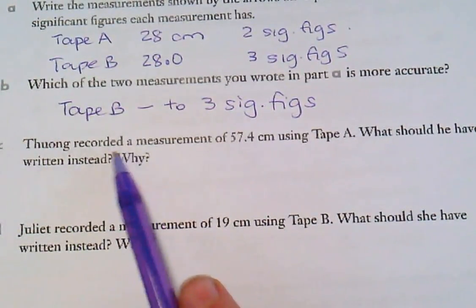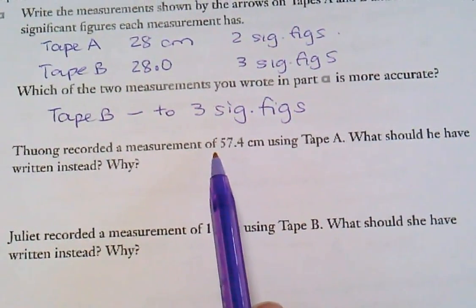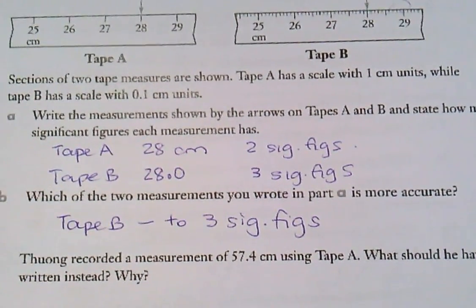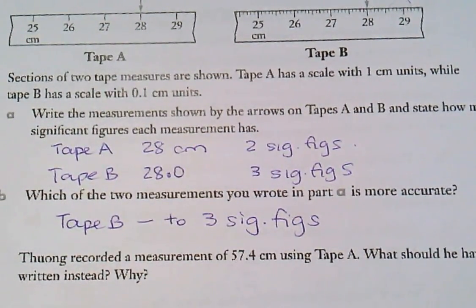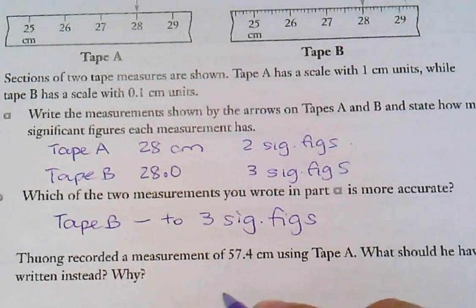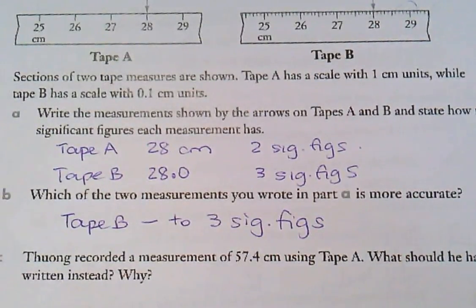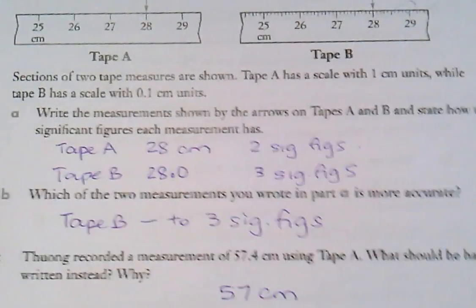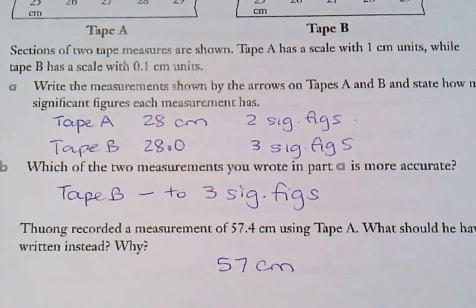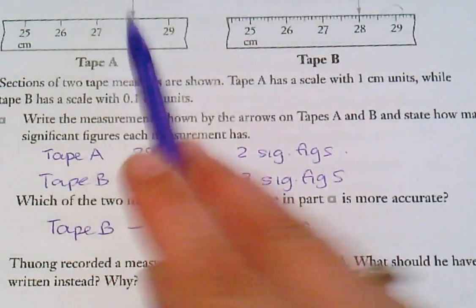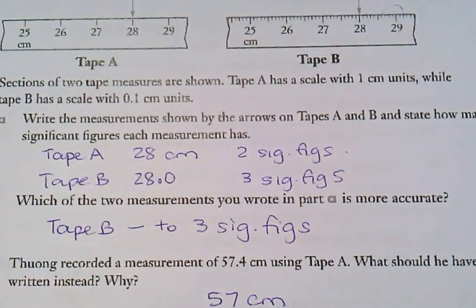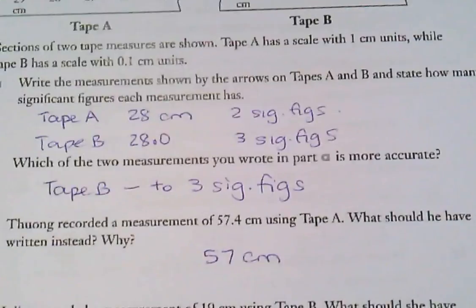Tong recorded a measurement of 57.4 using tape A. Girls, you're not allowed to do that on tape A. What should he have written? You're only allowed to use whole numbers on tape A. Good. What should he have written? He's not allowed to write 57.4 on tape A. Very good. 57 centimetres. Now, got it? Tape A, you're only allowed to give me whole numbers, but tape B, you're allowed to give me a decimal point and another number. Does that make sense? Yeah.